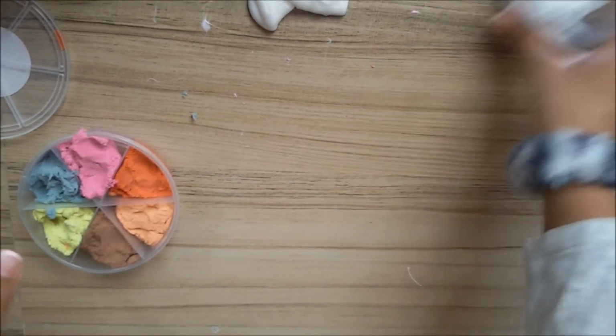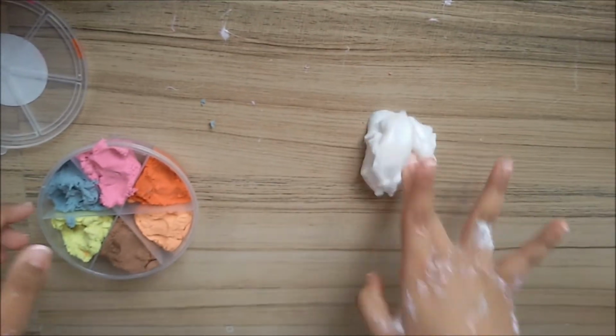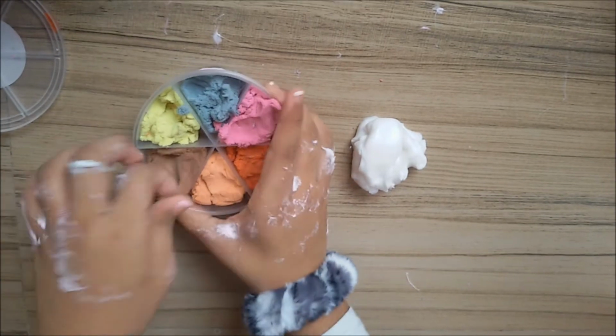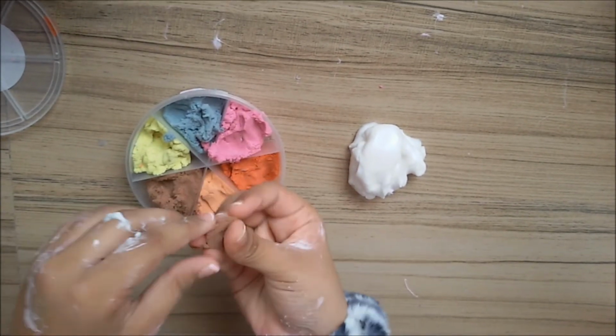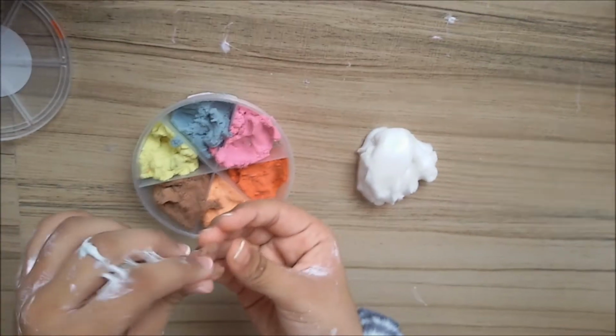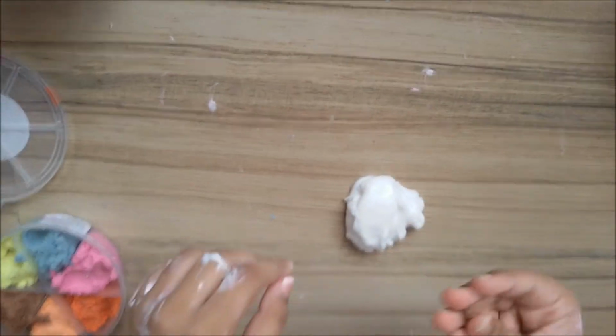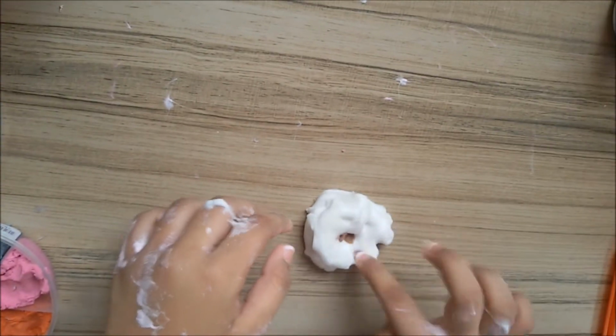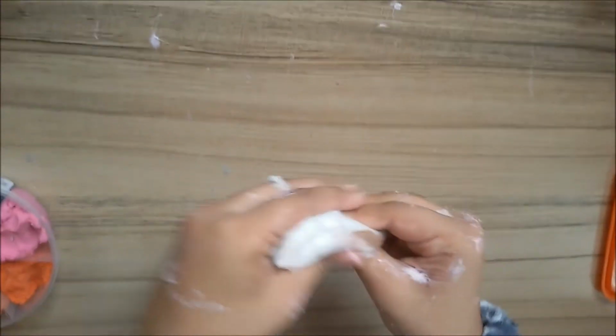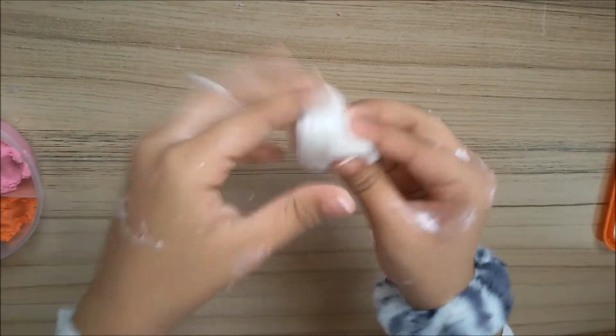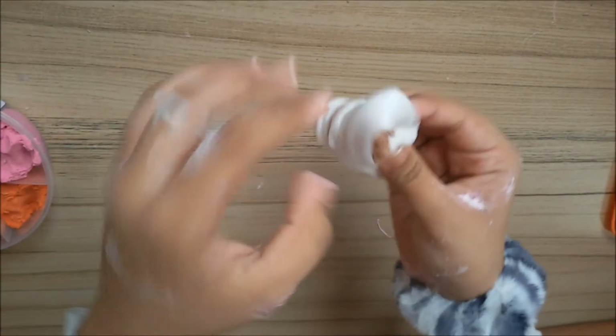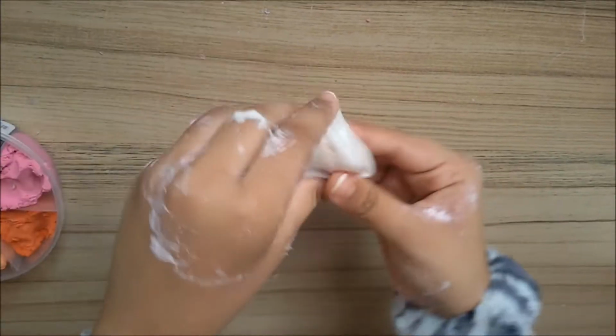Okay, so the joke got but now this last one, I think I have to make it again. Okay, so next color is this brown chocolate one. I think let's mix them now. I never thought that it will be like this.